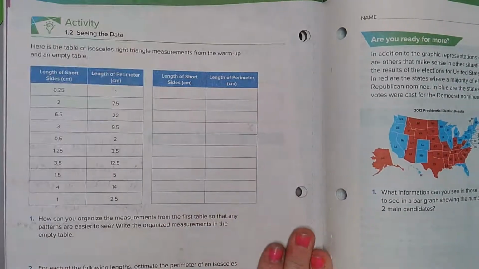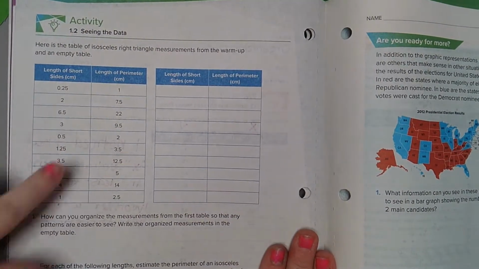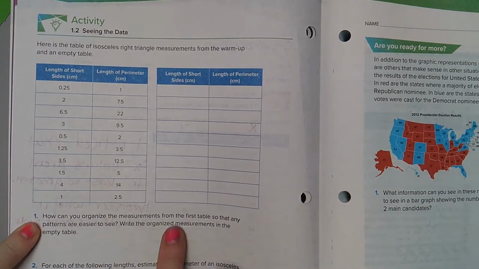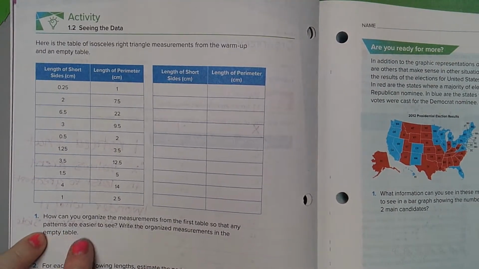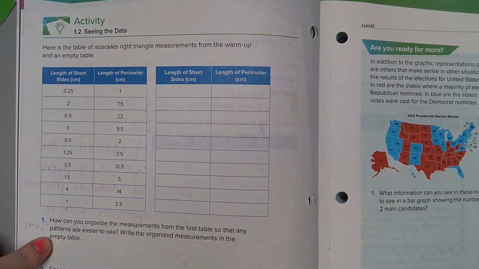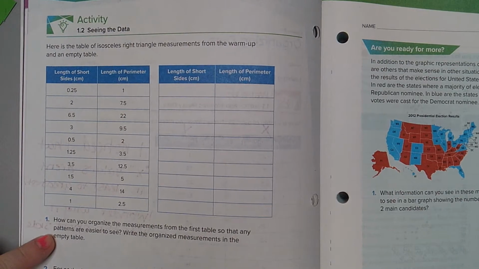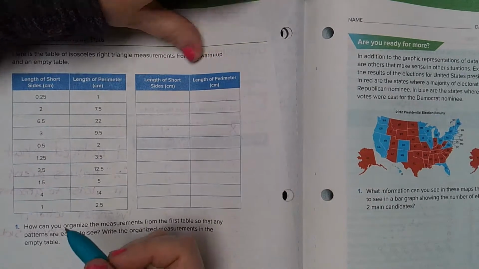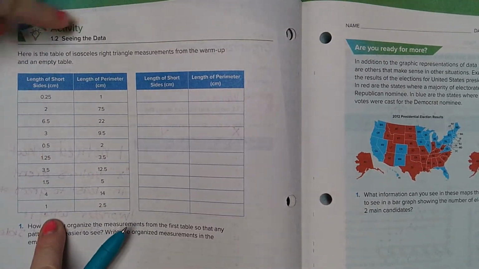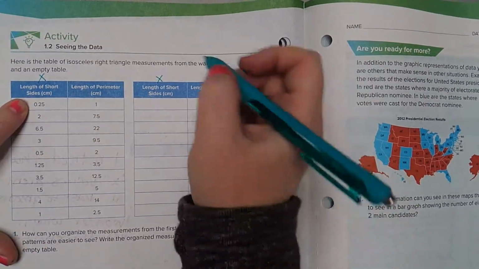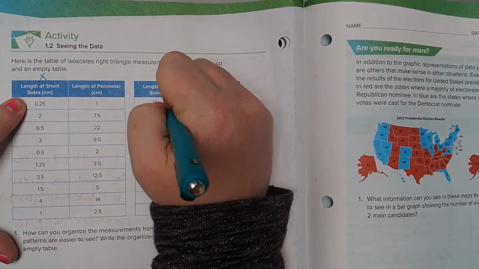Next page. We have the same table as the warm-up, but how can you organize the measurements from the first table so that the patterns are easier to see? So this is your choice of how it works. For me, my brain just works smallest to largest. So that's the order I'm going to go in. Our smallest measure on my short side, my X value, is 25 hundredths, or a quarter. So that's what I'm going to put first.